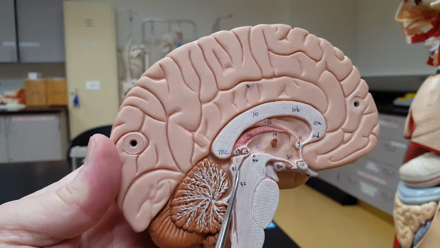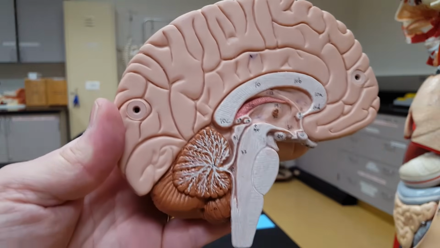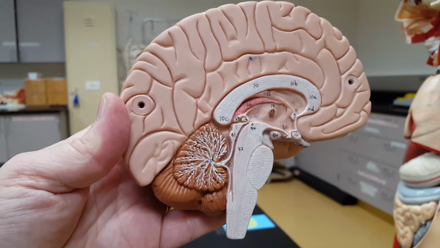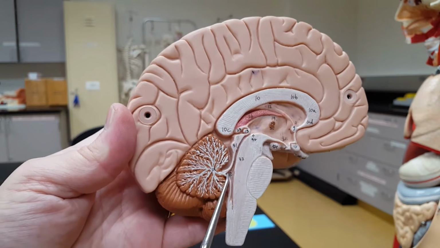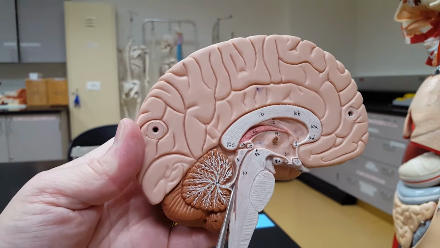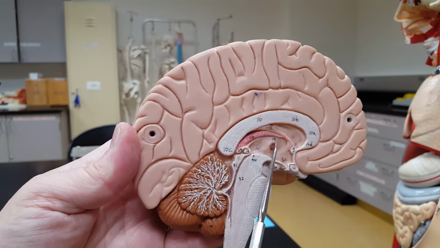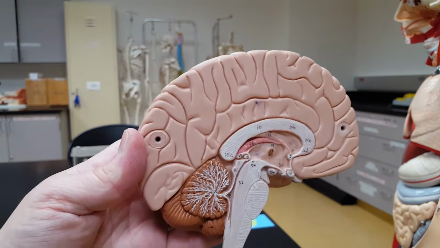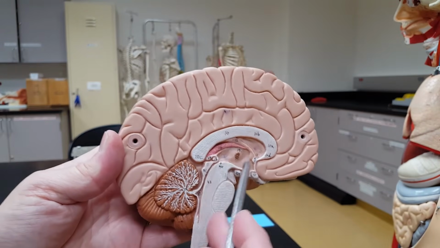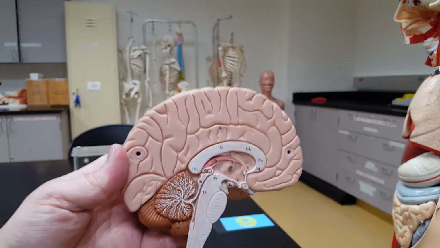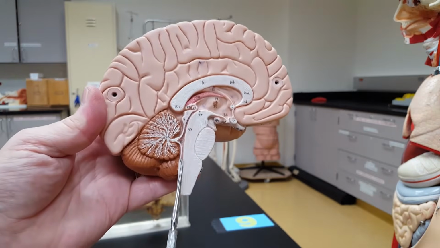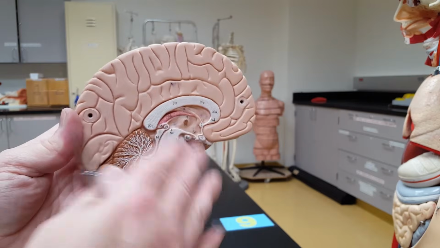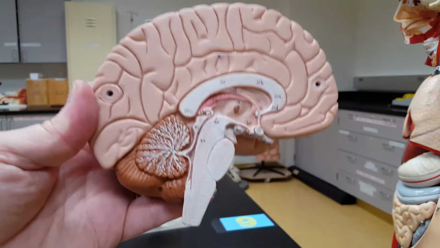This canal, this tube right here, is called the cerebral aqueduct. Fourth ventricle right there. Third ventricle right here, connected by the cerebral aqueduct. And in a living brain, these hollow areas would be filled with cerebrospinal fluid that would eventually go into the central canal of the spinal cord and fill up the subarachnoid space. That's just a bunch of lecture stuff for you.